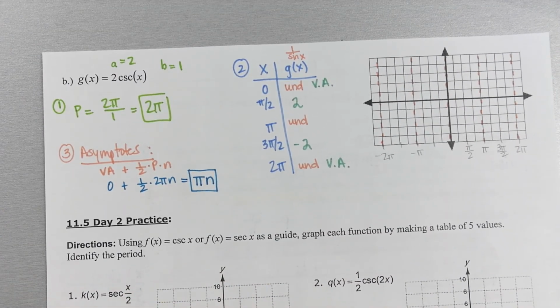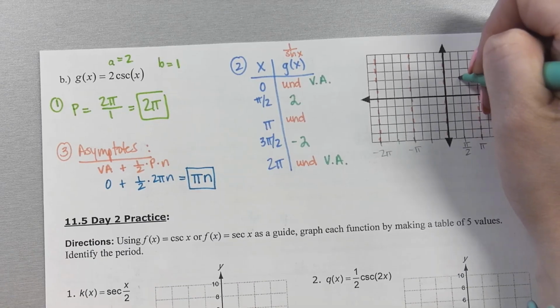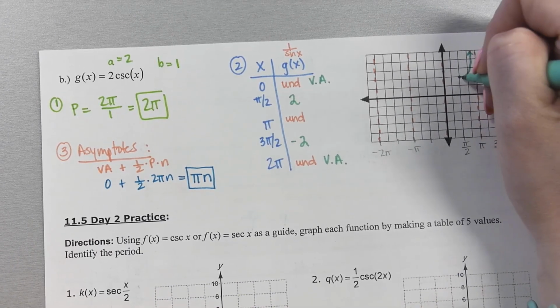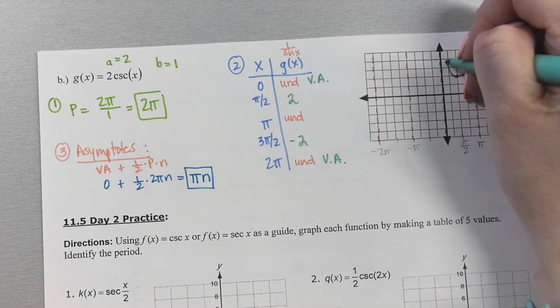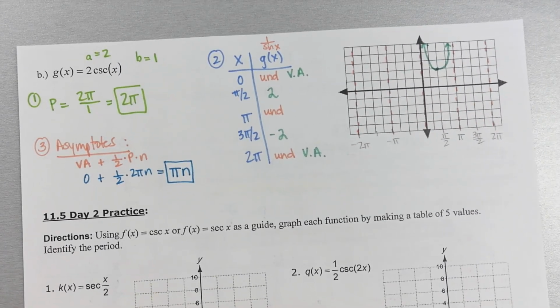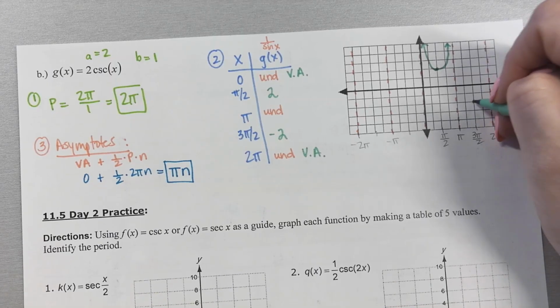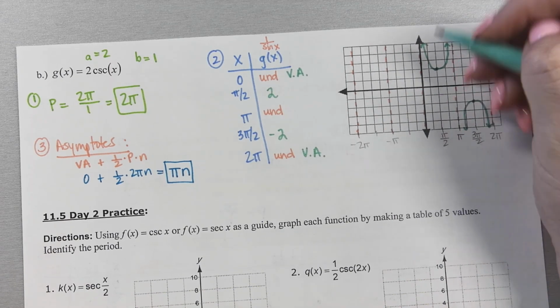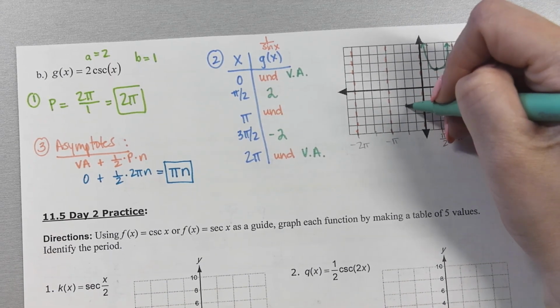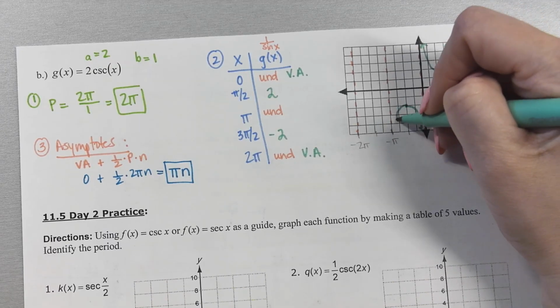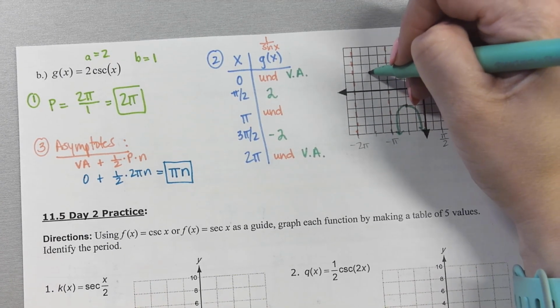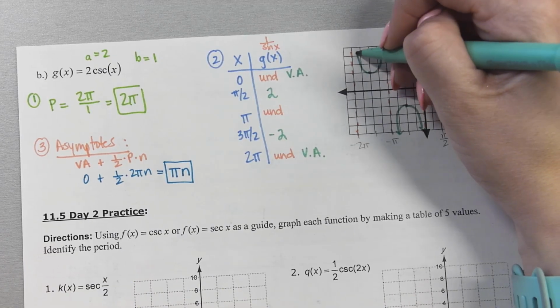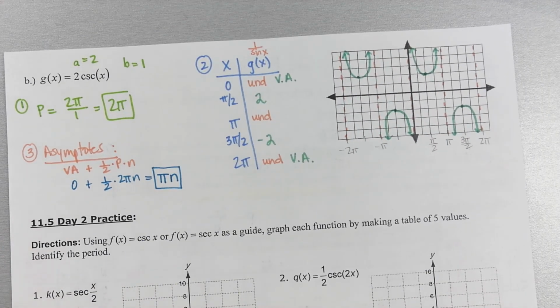Okay, and then when you're graphing these, remember, you have to keep this away from the x-axis. So at pi over 2, you're at 2. At 3 pi over 2, you're at negative 2. And then these are always going to alternate. Okay, so they always alternate between opening up and then opening down.